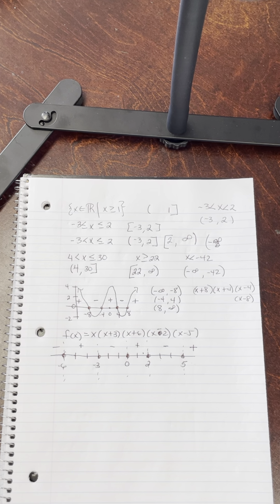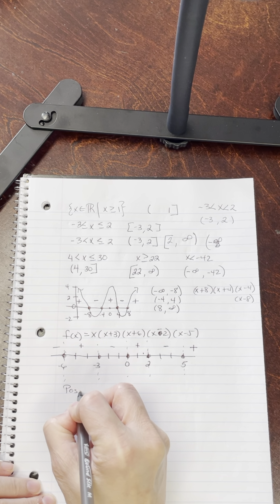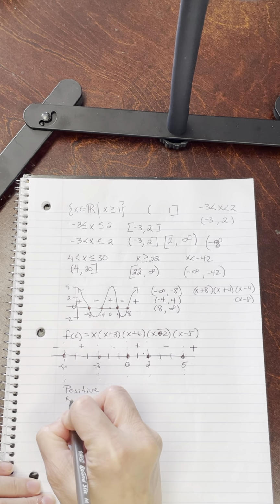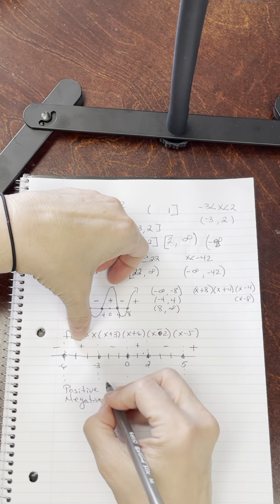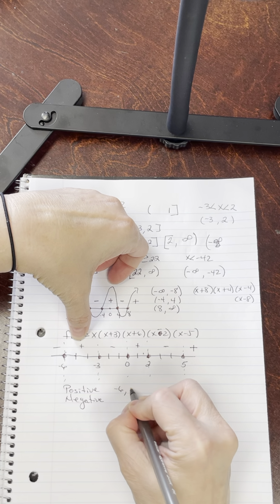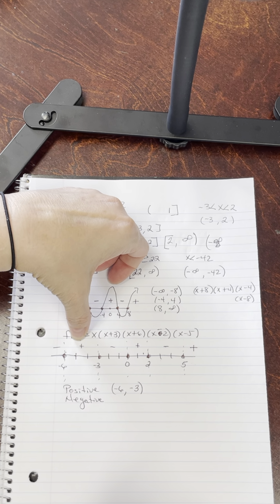So now that I have them definitely clarified in my number line, B wants it in interval notation to say which ones are positive and which ones are negative. So I would say that positive answers are occurring at -6 to -3, and we're not touching those because they're zeros.